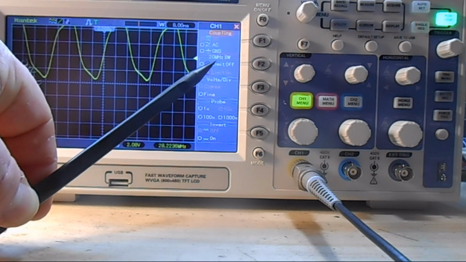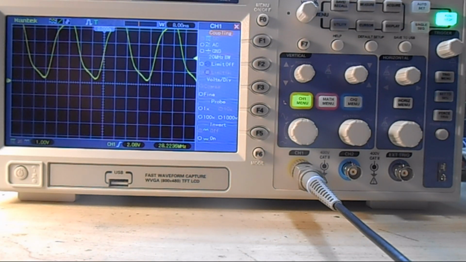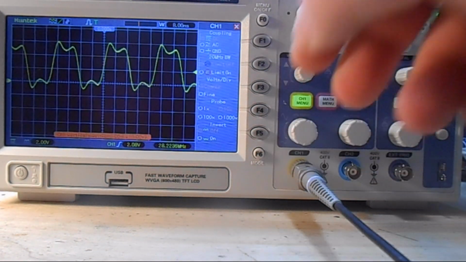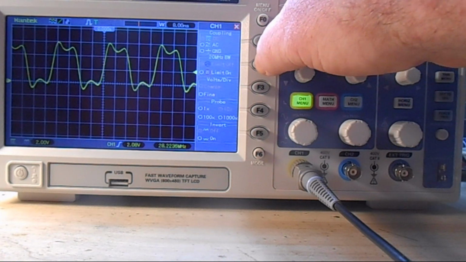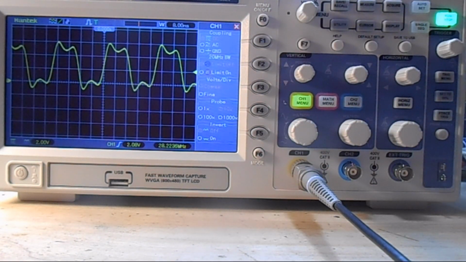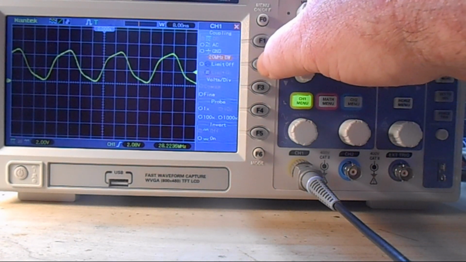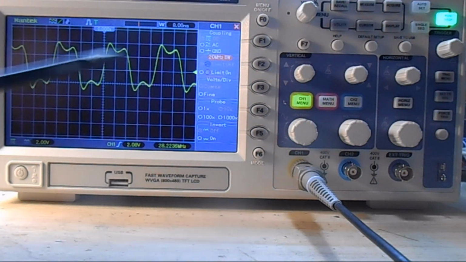Now, we also have our band limit control here. 20 megahertz band limit is pretty common with these modern cheapo scopes. If you're not using or viewing a signal above 20 megahertz, you can leave that on, and what it'll do is it will filter out some of the crap that's on there. See, there's the bandwidth limit. There's limit off, we're getting the full signal. There's the limit on, and it's filtering out some of the crap.